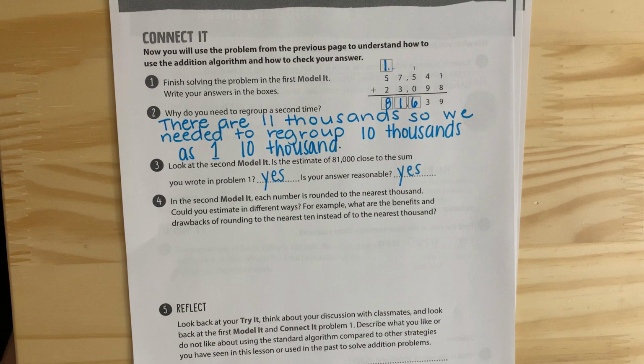So in the second modelet, I'm looking at number 4 now. Each number is rounded to the nearest thousand. Could you estimate in different ways? For example, what are the benefits and drawbacks of rounding to the nearest 10 instead of the nearest thousand? So we know from rounding last week that we can round to different place values and still get generally the same answer. So the smaller we go, we just know from last week we get a more exact number. It's more close to the sum, right?